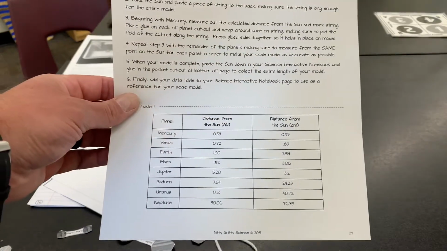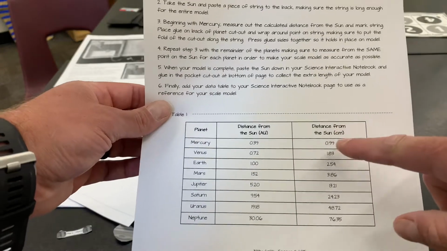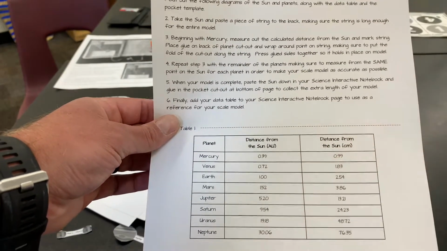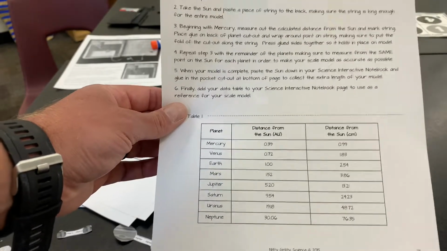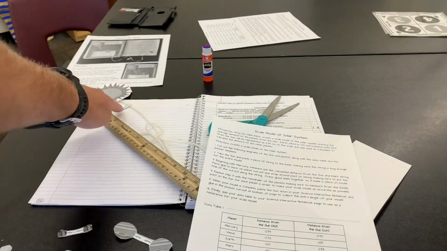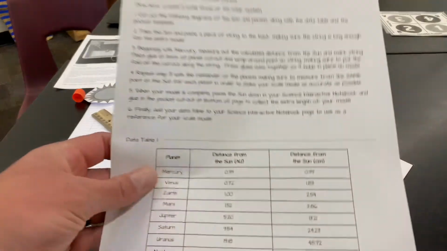In order to find those distances from the sun, we're going to use our table, and we're going to look at the right column. So the distance from the sun, Mercury, is about 1 centimeter from the sun. So we're going to measure 1 centimeter from the sun, and that's where we're going to glue Mercury onto the string. So I've taken Mercury and I've glued him right here, about 1 centimeter away from the sun. We're going to continue doing that for the remainder of the planets.